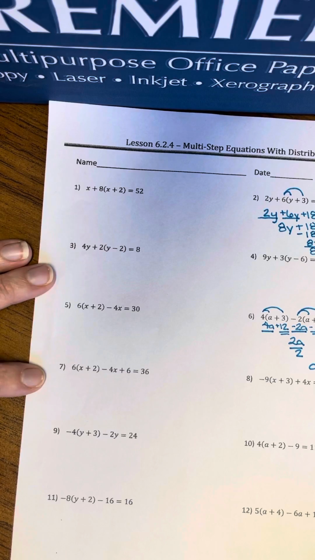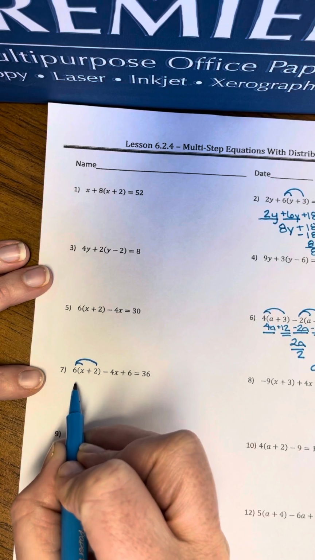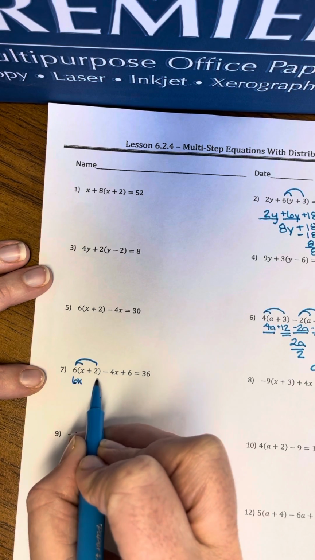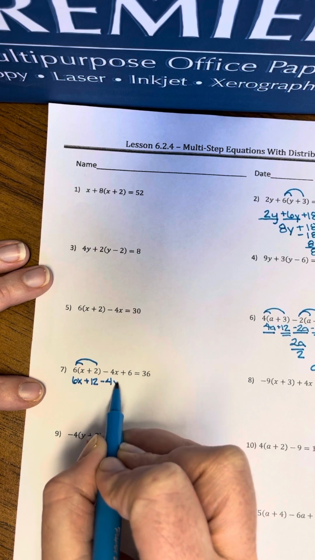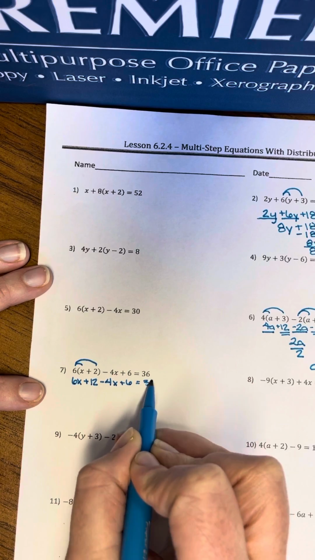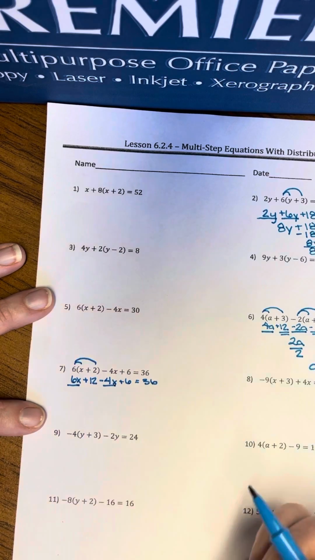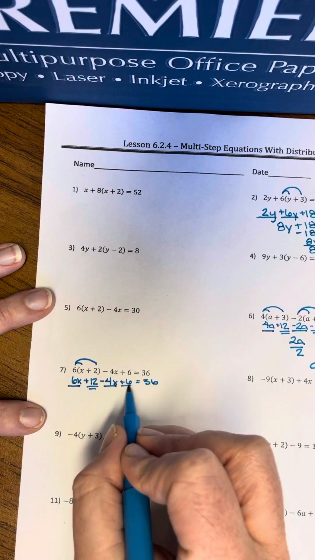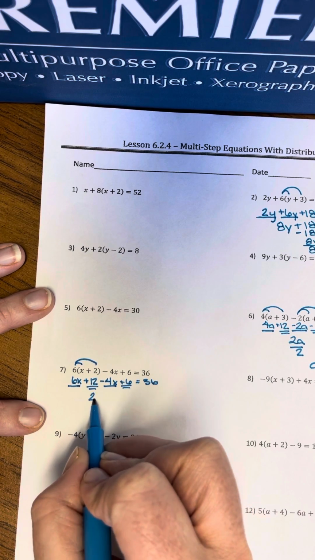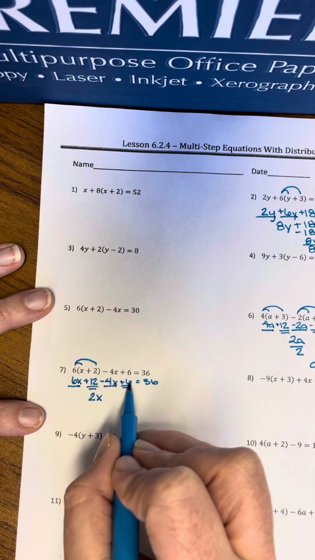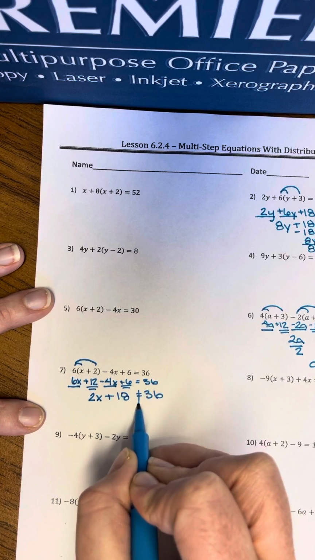All right, let's look at number 7. Here we're going to distribute a 6. 6 times x is 6x. 6 times 2 is 12. Bring down what you haven't used. Minus 4x plus 6 equals 36. Combine your like terms. So 6x, negative 4x, 12, and 6. 6x plus negative 4x is 2x. 12 plus 6 is 18. Equals 36. Draw my balance line.